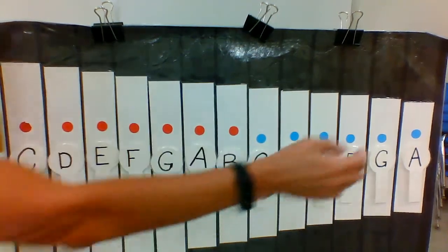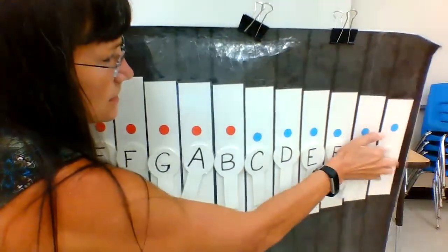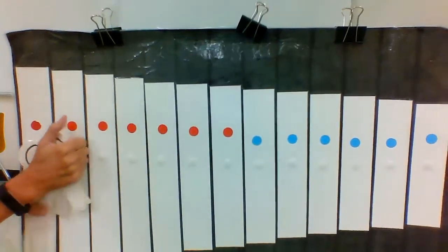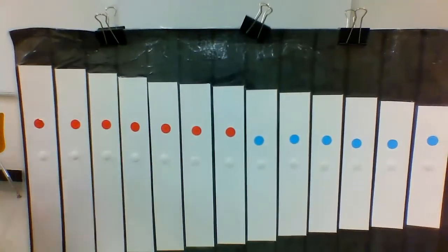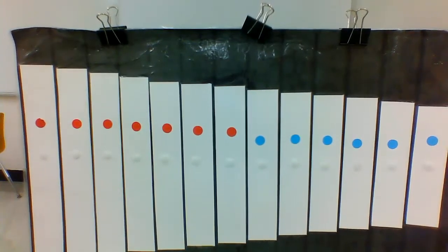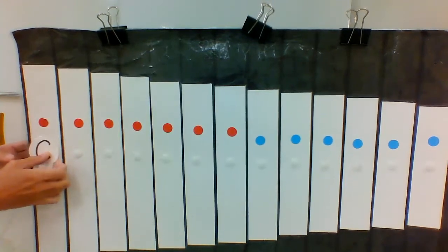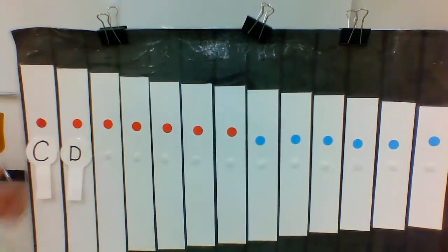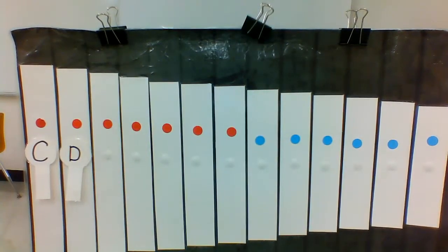So I'm going to take all the letters off first. And my question to you is, which letter was first? Most barred instruments start with the letter C. What letter is next? Well, let me sing through the musical alphabet. A, B, C, D, E, F, G. So A, B, C, D. D is next. What letter comes after D?